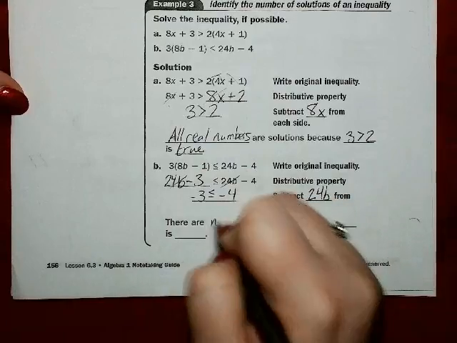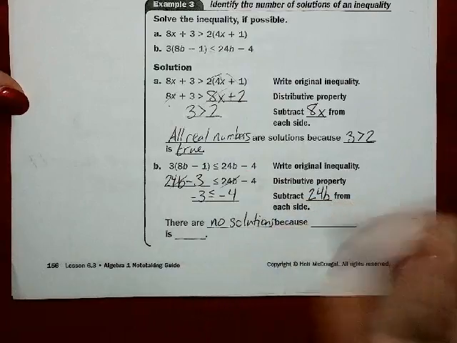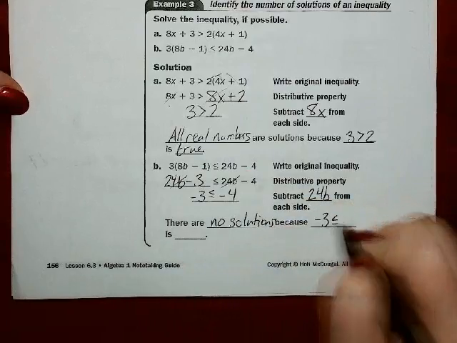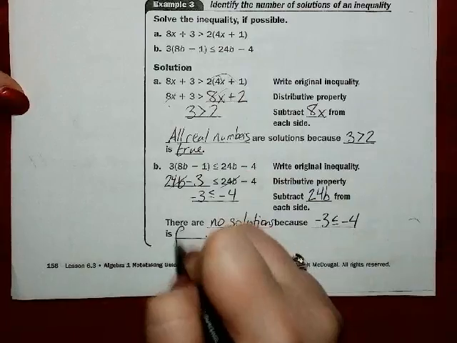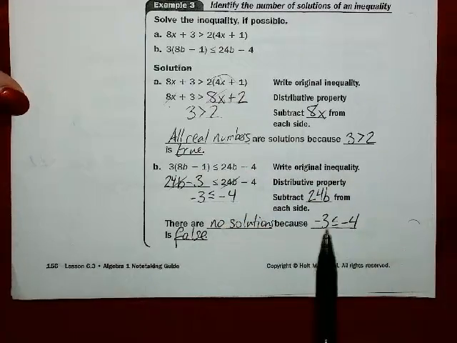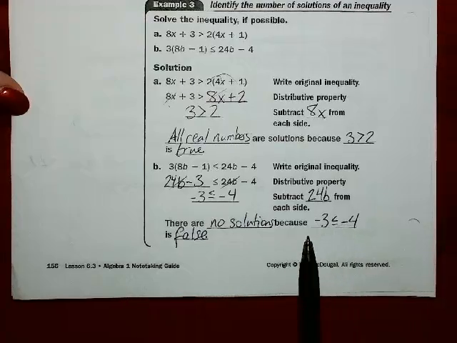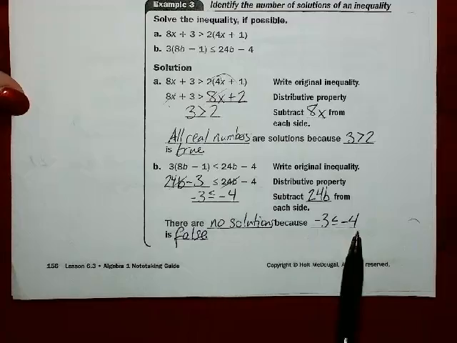There are no solutions this time because negative 3 is less than or equal to negative 4 is never true. It's always false. While 3 is less than or equal to 4, negative 3 is less negative than negative 4, so it's actually bigger.